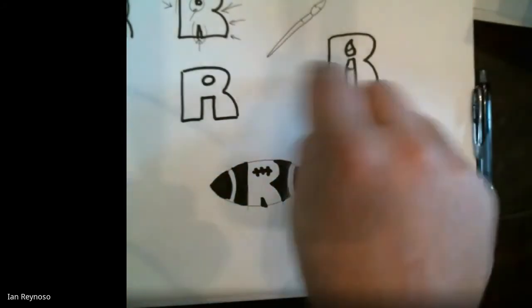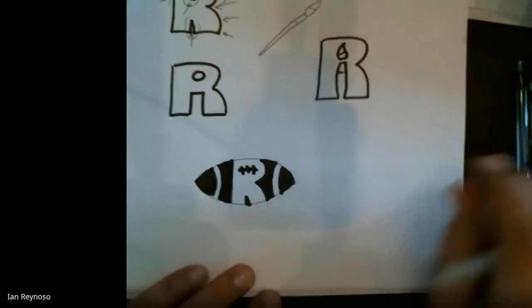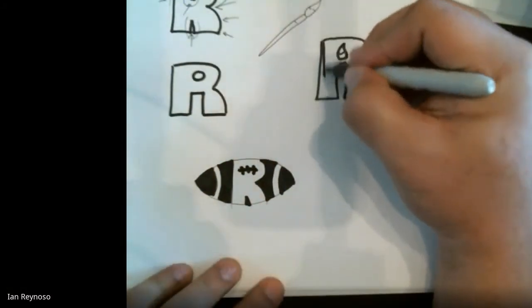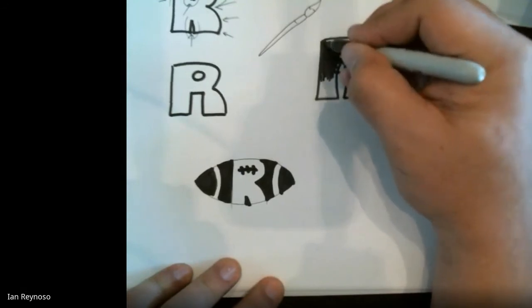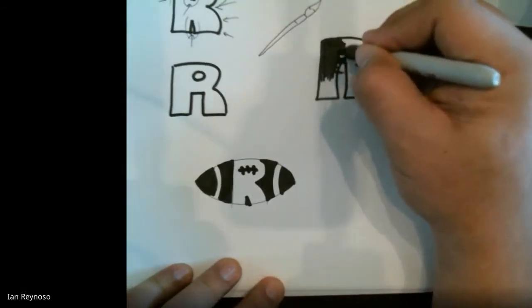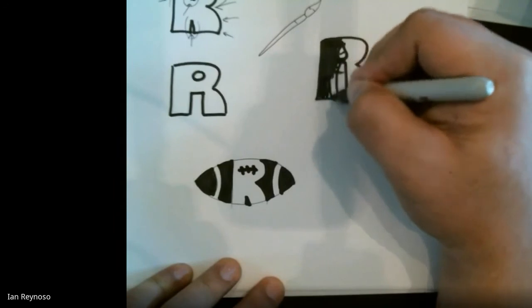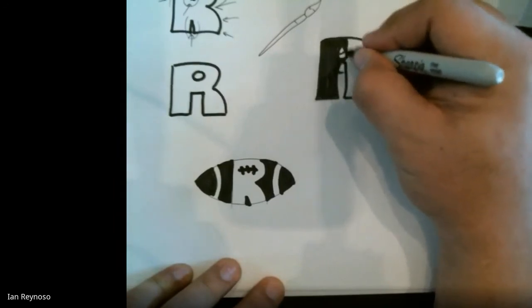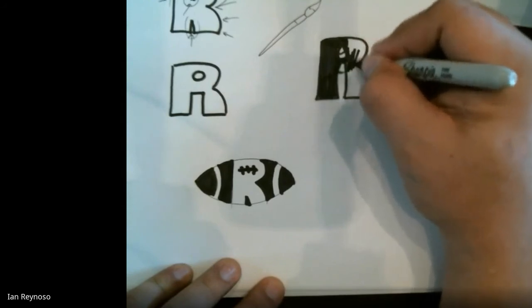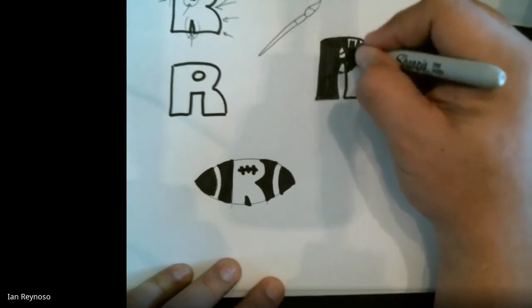And again, the way your final project's going to look is it's going to be like this. I just didn't color it in because I don't want to waste all you guys' time. But my positive space will be one solid color. Yes, you will color it in. And my negative space will just be white.